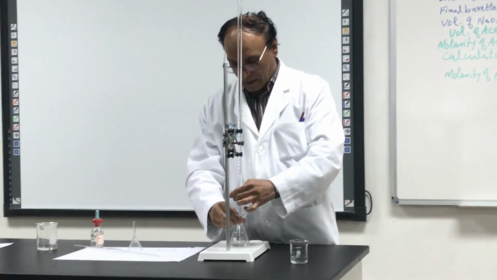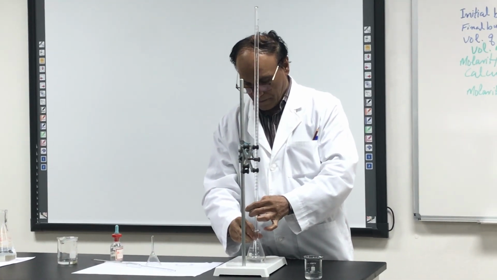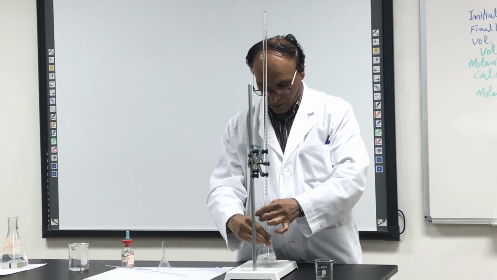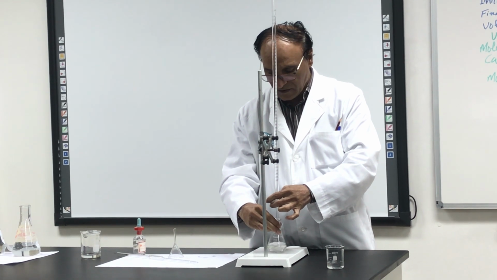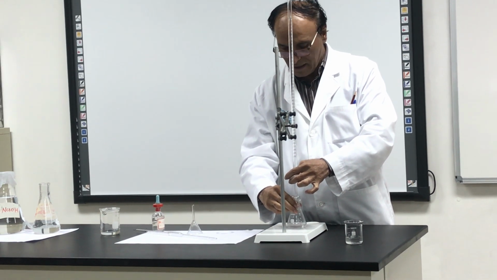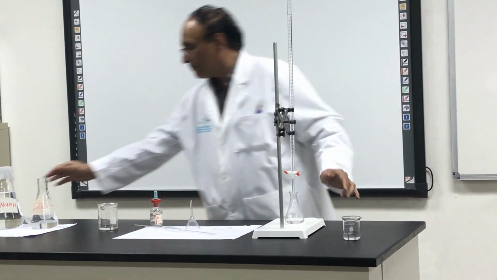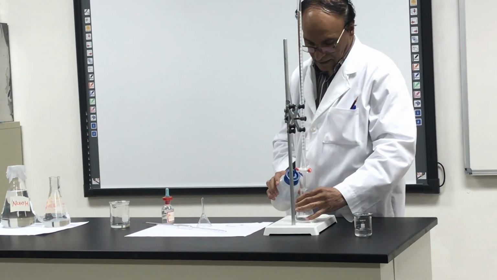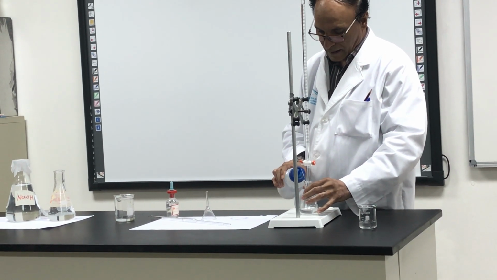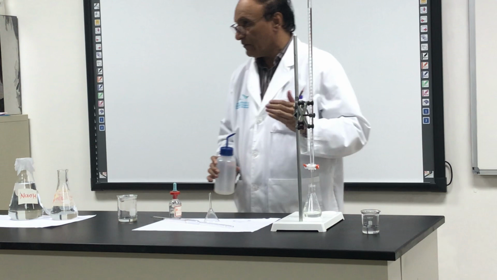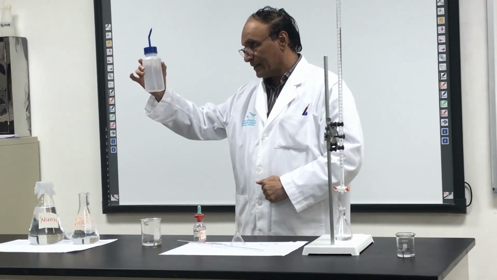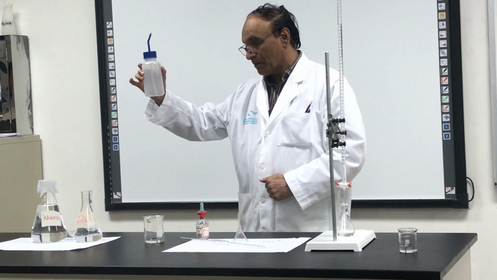So I will add more of this dropwise. If something touches the wall, look over here, I am touching intentionally. If something touches the wall, what will I do? I will remove it from the wall and also from the burette. I will remove it because I want a very accurate result. I want every drop to go down. No problem with the water. If you are adding water, there is no problem.